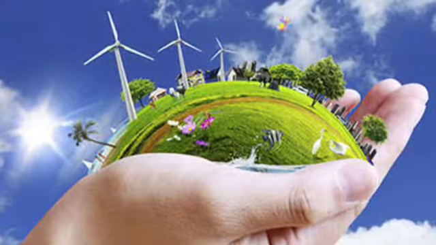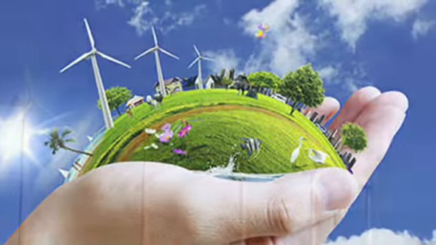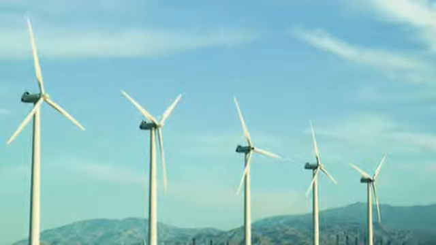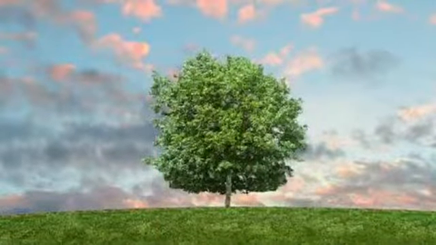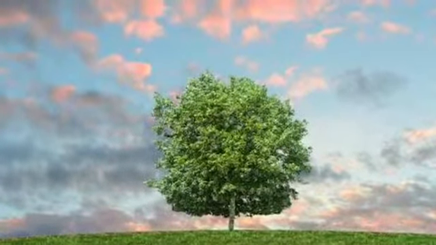Renewable and non-renewable resources. A renewable resource can be produced or replaced by a healthy ecosystem. For example, if a tree goes missing, then another tree can grow in its place, and the change won't be as noticeable as if no tree grew at all.